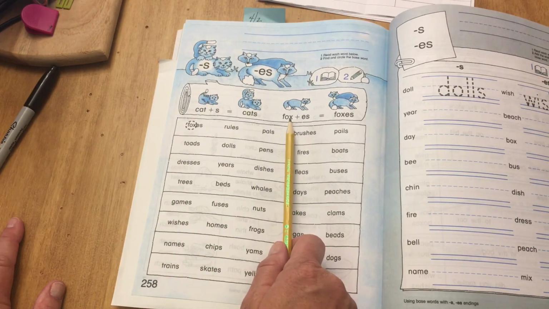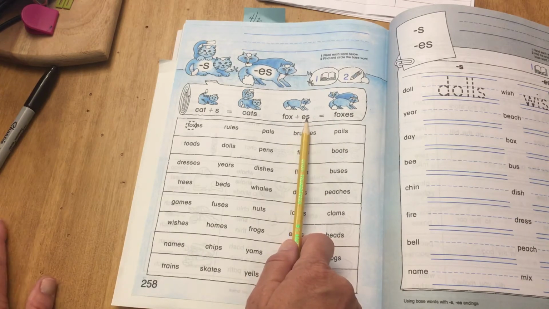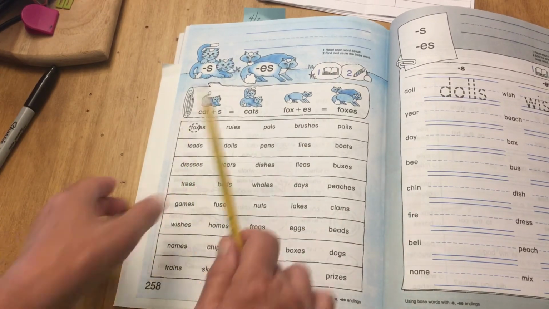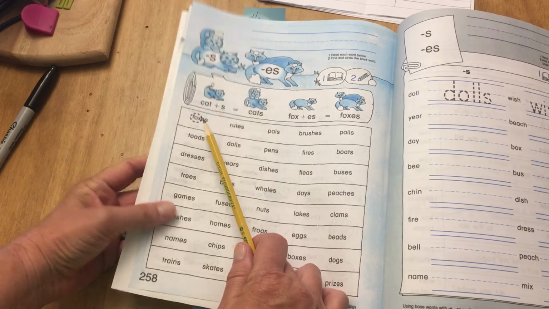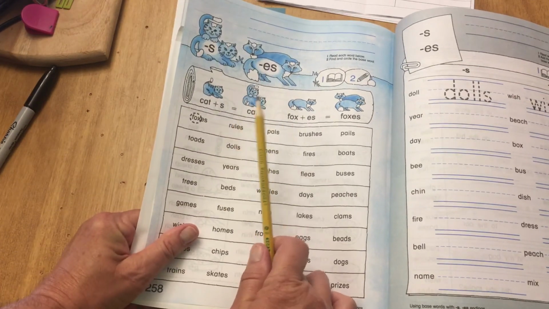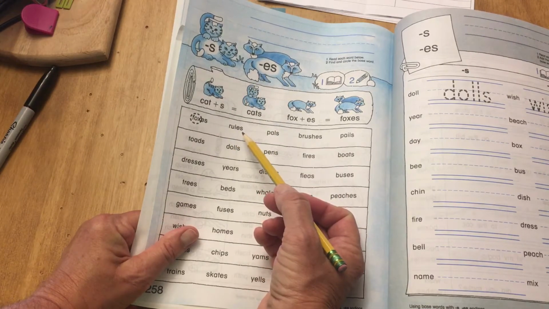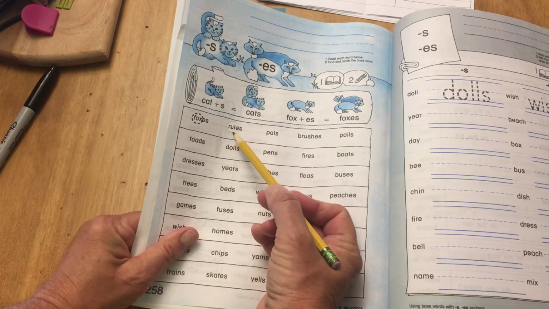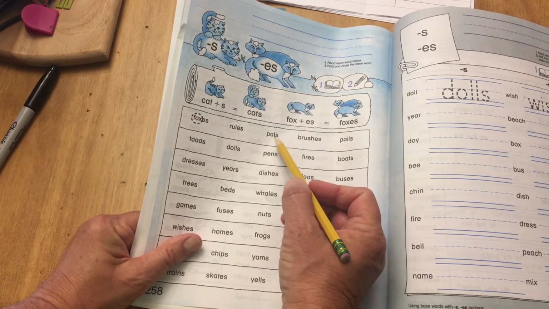Fox doesn't say fox, it's foxes if you have more. So you're going to add ES, but fox is still the base word. Okay, and here it is, they circled fox. All right, so you're going to leave off the S or the ES. Rules, we have rules to follow. We're going to leave off the S, we're going to circle the word rule. Pals. We're going to circle pal.